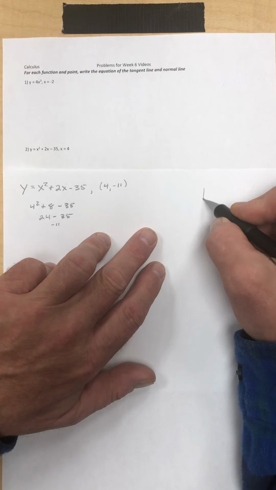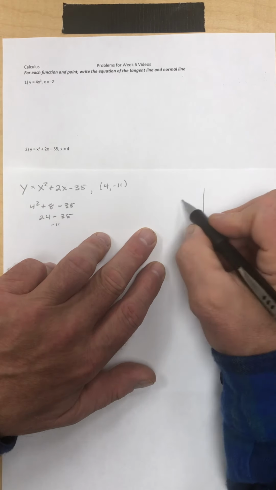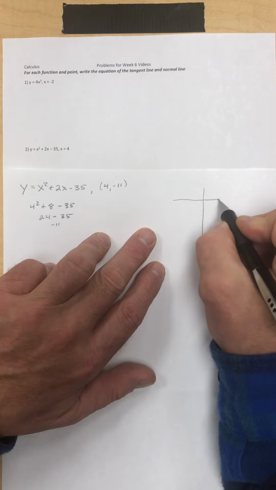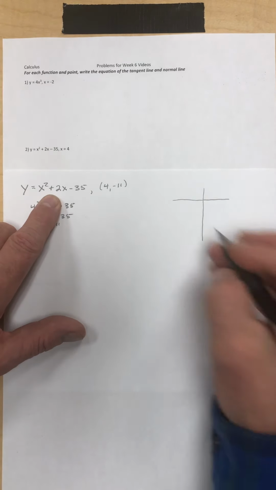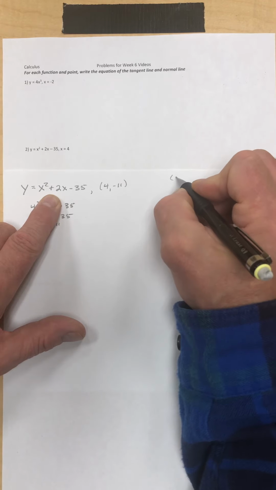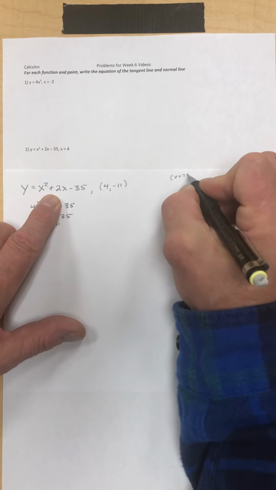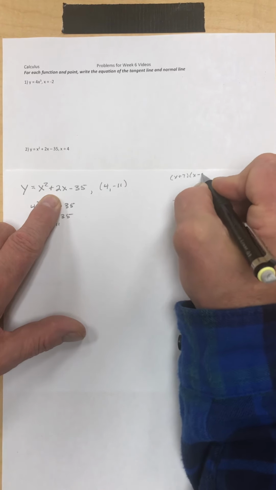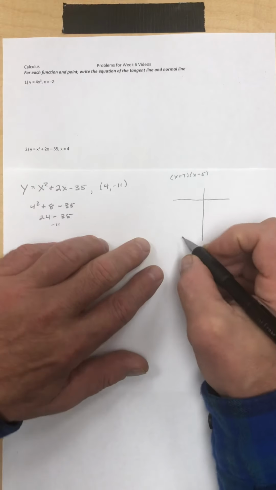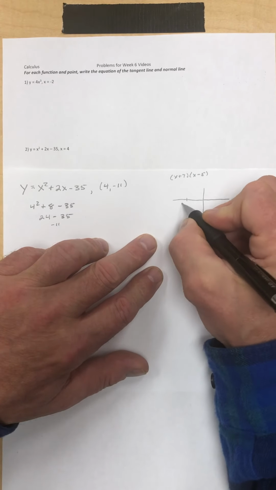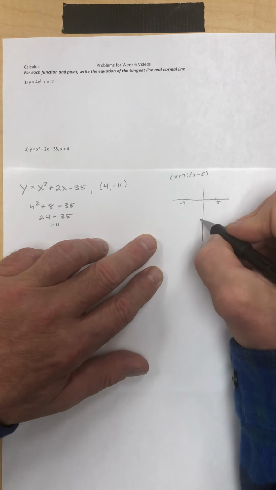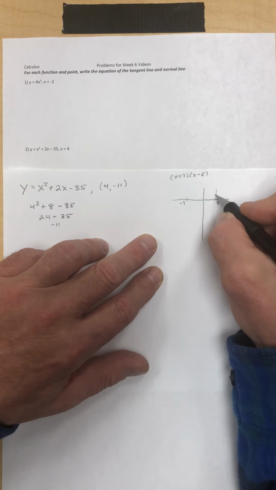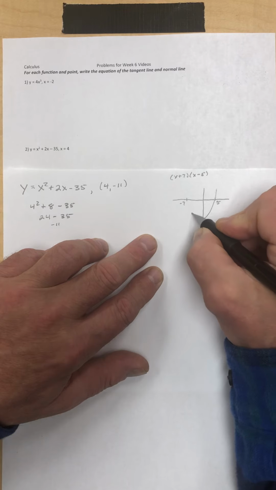Well, I know I've got a parabola. If I look at the roots, I'm going to have x plus 7 times x minus 5. So I'm going to get roots at negative 7 and 5, and we know it's going to open up, so we're going to get something like this.